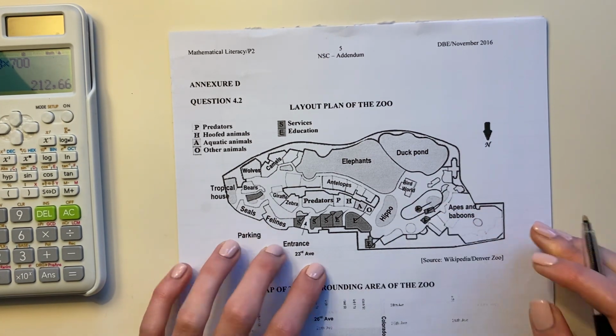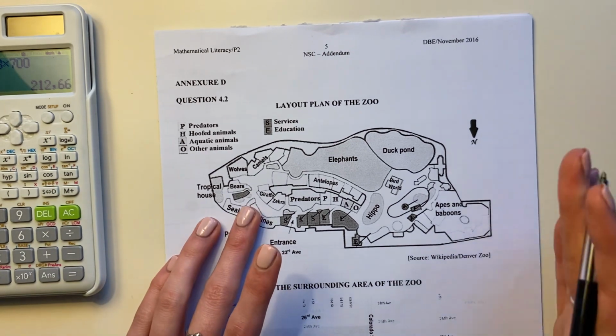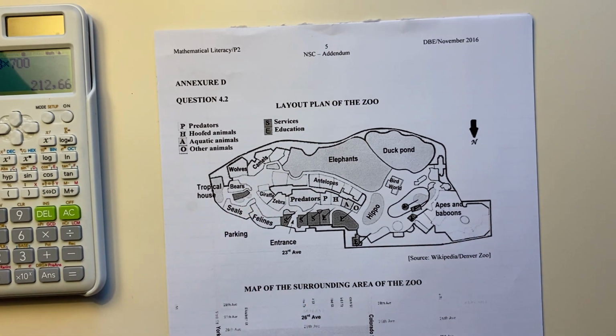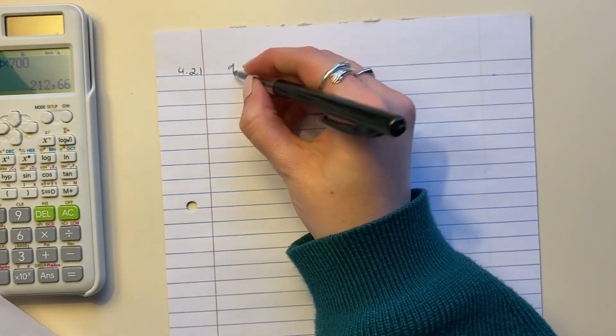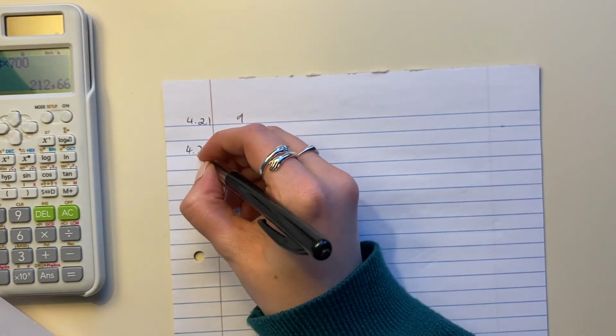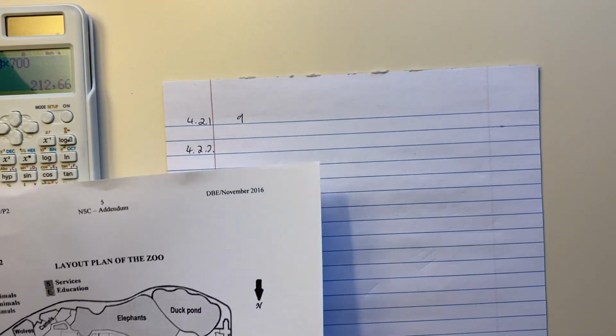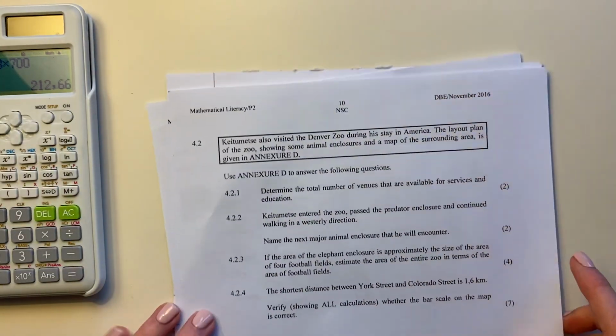Okay, you need to use color by all means. I am just using my pen for now. So there's 9. Okay, so we go here and we say 9. Okay, so not a difficult question, just making sure that we can interpret the information that's given.